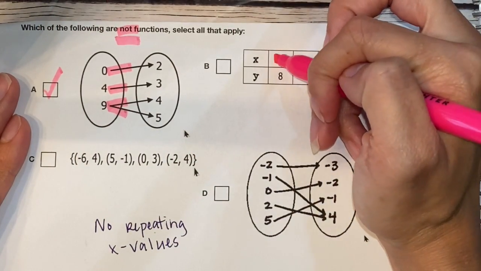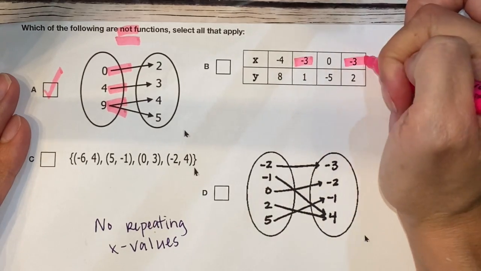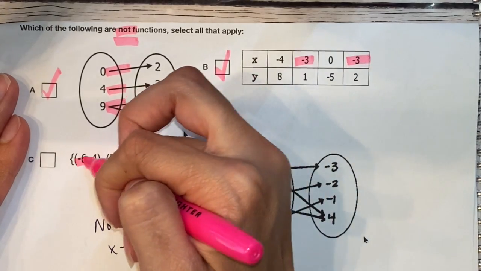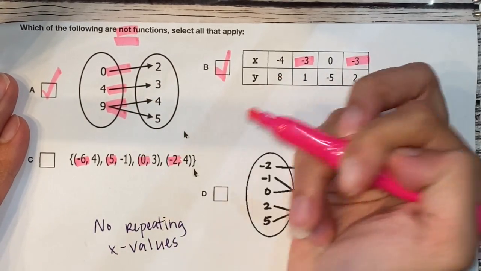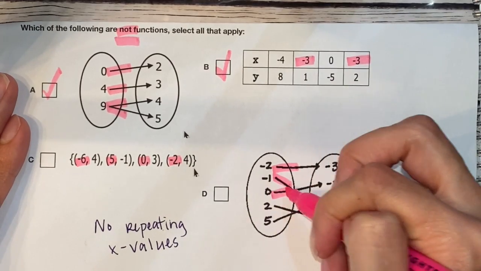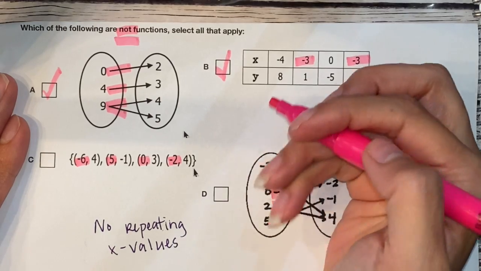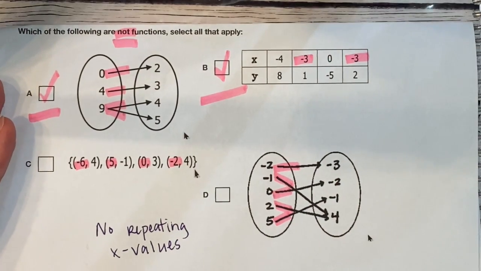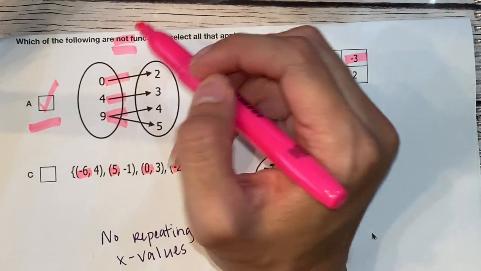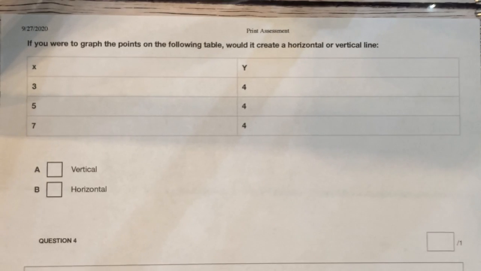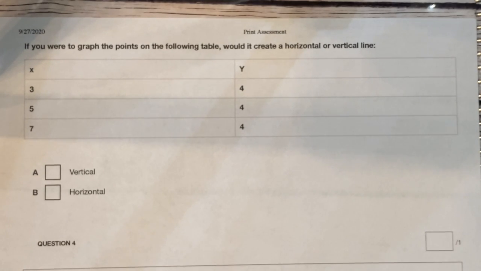This table, I'm looking at my x values. I've got a -3 here and a -3 here, so this is not a function. These coordinate points, I've got a -6, 5, 0, -2, so that is a function. Here I have a -2, -1, 0, 2, 5, so this is a function. So my only answers are A and B. Those two would not be functions, and we were looking for not. And on the test, make sure you're careful with that wording of not or is, because you don't want to get that wrong.